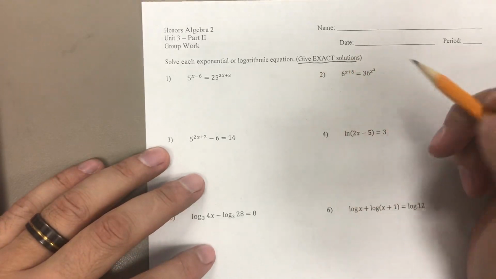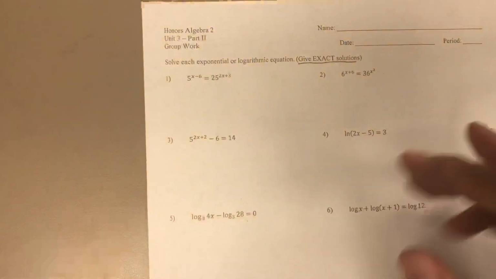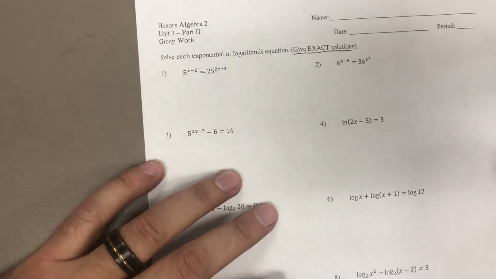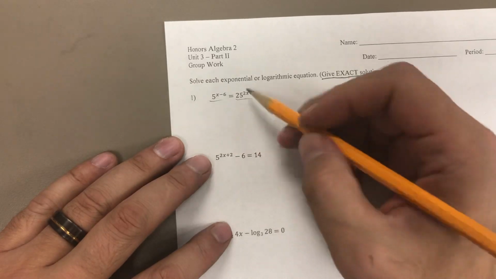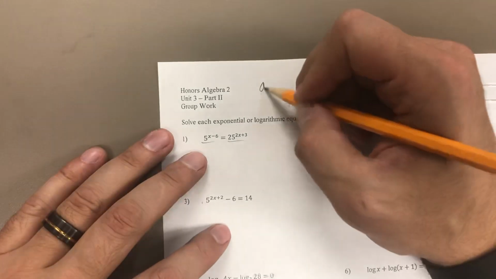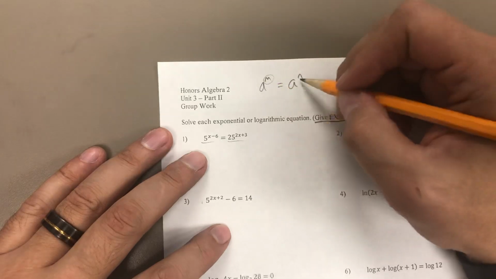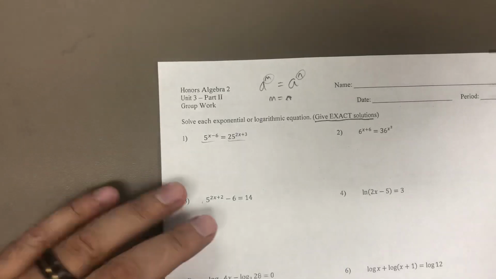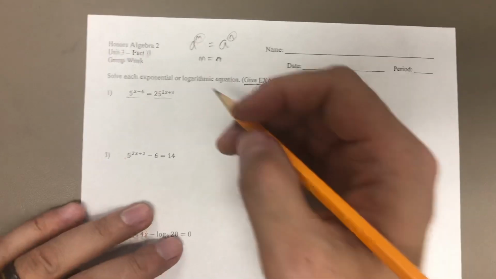We want to give exact solutions, so you actually won't need your calculator at all for this first half of the exercises. So for these problems, we want to find the same base, because if we have two exponents equal, we want their same bases. So we can use this nice little property called the one-to-one property, which says that if we have two exponents with the same base and they're equal, then we can set the powers equal to each other. But we need to get to the same base to be able to do that. So that's why we can manipulate these a little bit to get that desired effect.